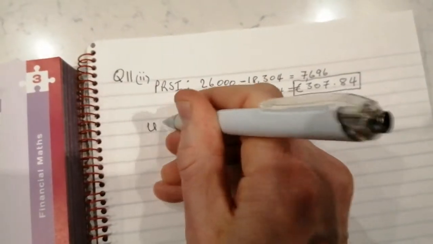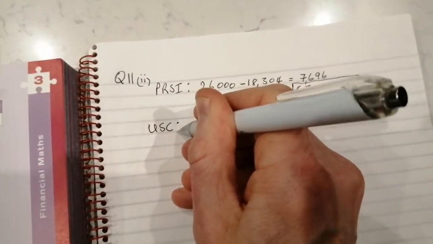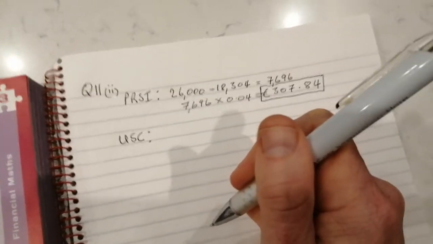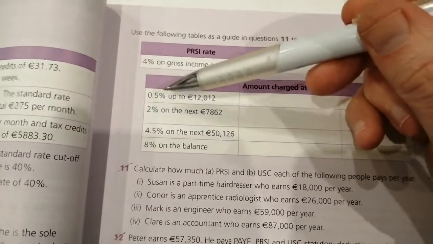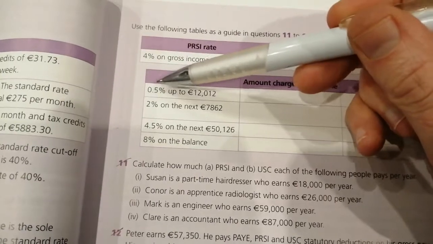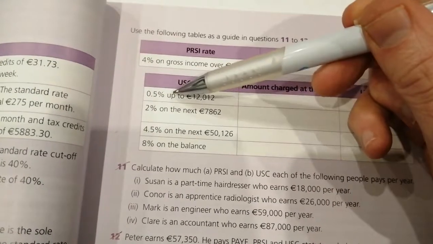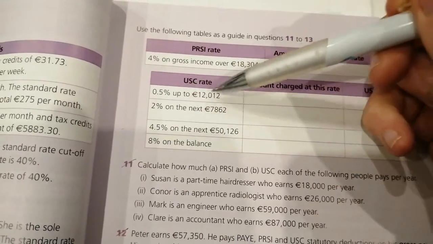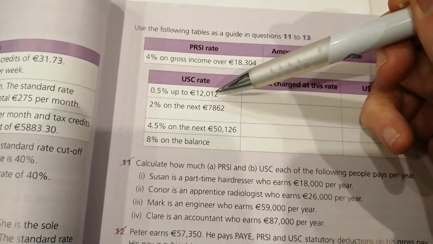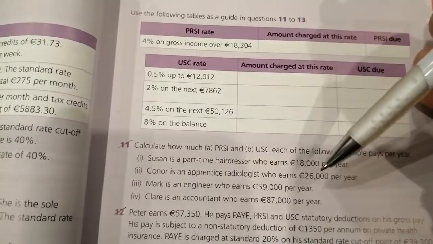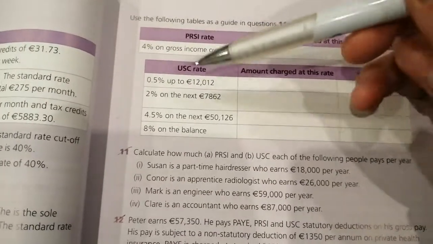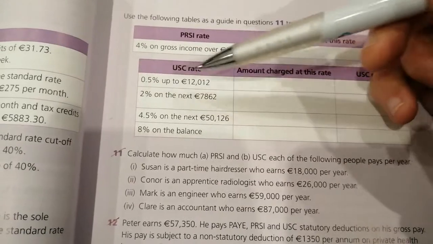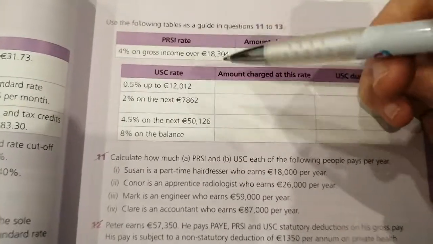Then if we move on to the USC, there's a little bit more to calculating Universal Social Charge. First of all, we see that there are several rates for Universal Social Charge. The first one is 0.5%, that's half of 1%, for anything that Connor earns up to 12,012 euros. Since Connor earns far in excess of 12,012 euros, that means Connor will pay this full 0.5% of 12,012 euros.